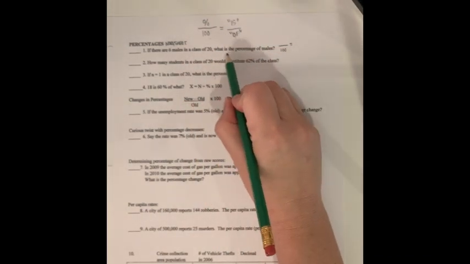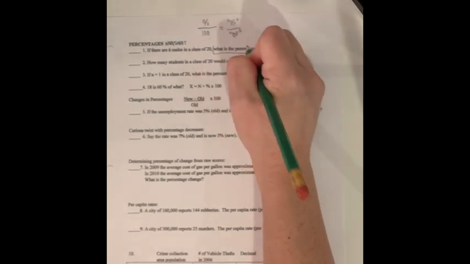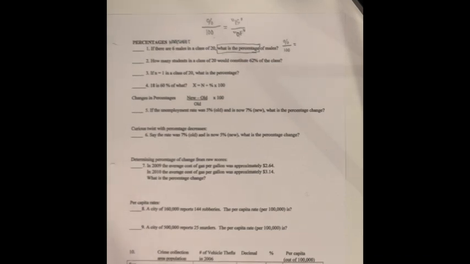So you're going to go over 100, so you're going to make a line and then the denominator is going to be 100. That's always going to be there. And then it is asking what is the percentage. So I know that I'm finding the percentage here. And so this percentage numerator is what I'm looking for. So I'm just going to put the percentage in there. That's what I'm solving for.